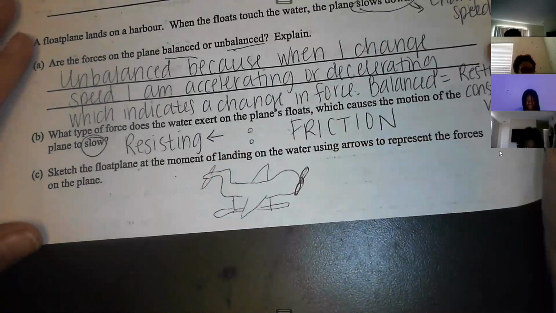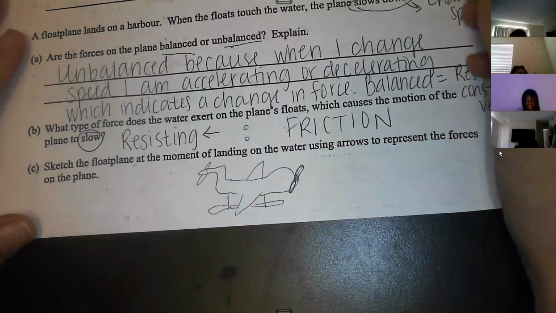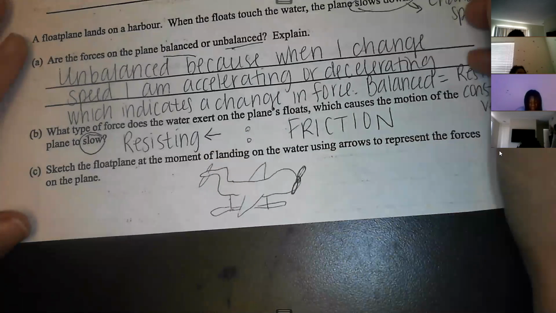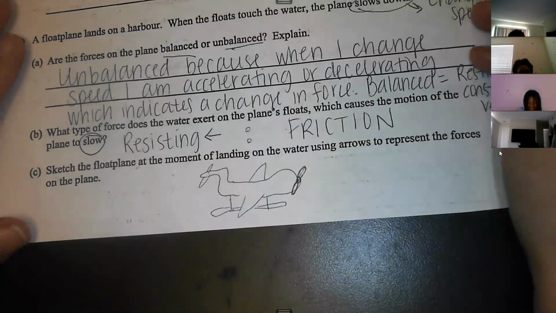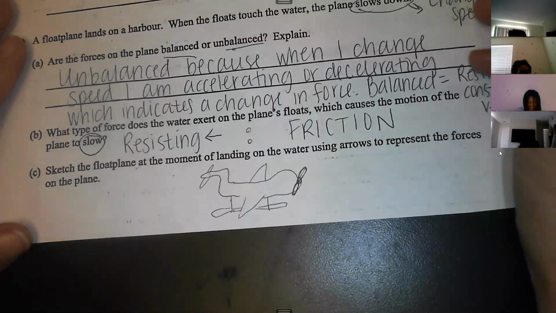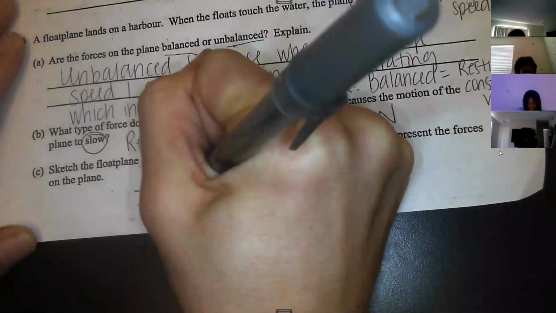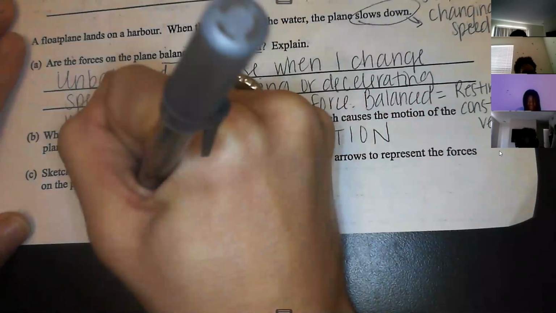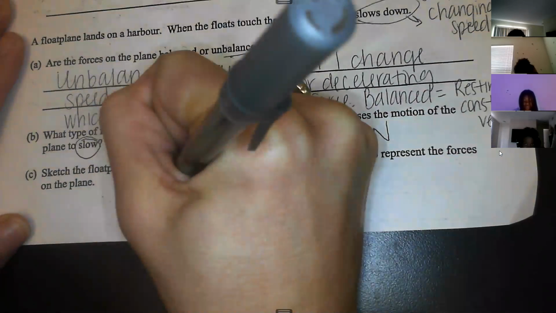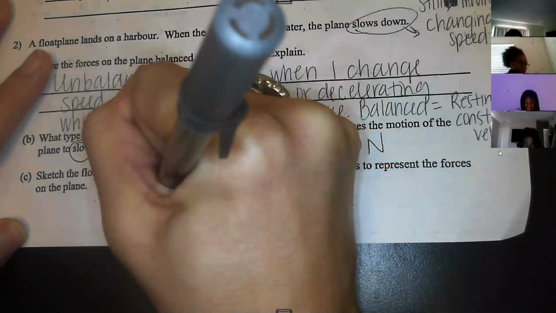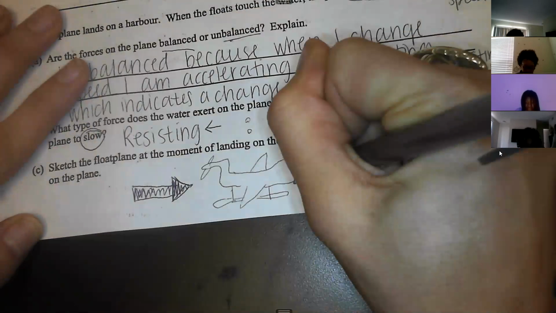So which arrow would be bigger, the one moving forward or the one moving backwards? Remember, forward, because I'm still moving forward, right? The force of the engine is still at this point greater. But I do have some that is pushing me backwards.